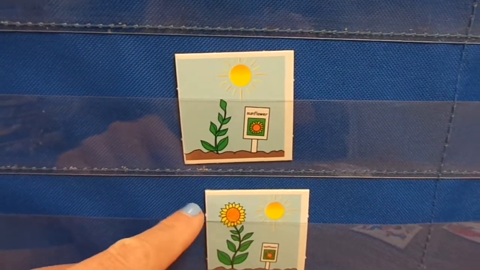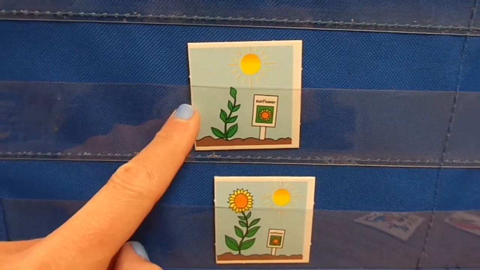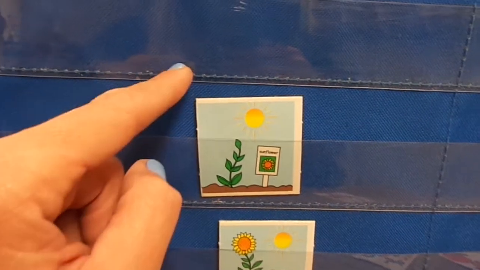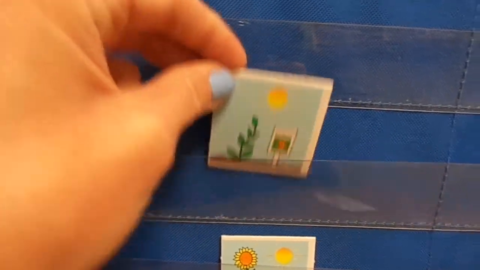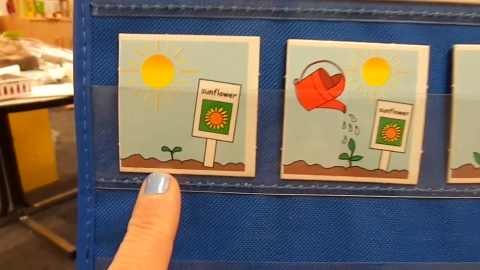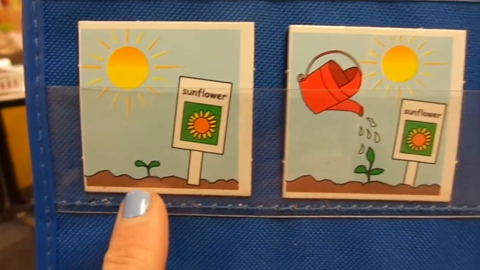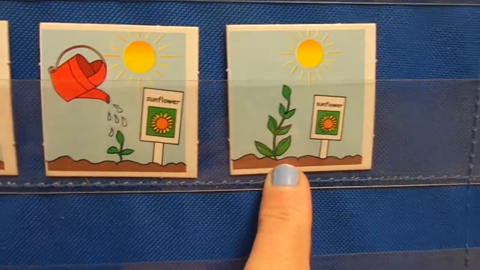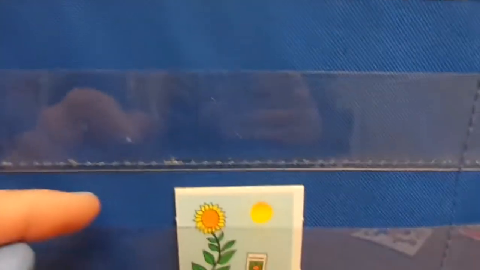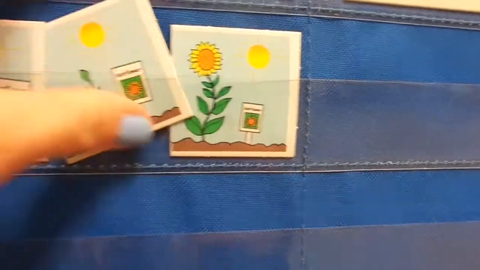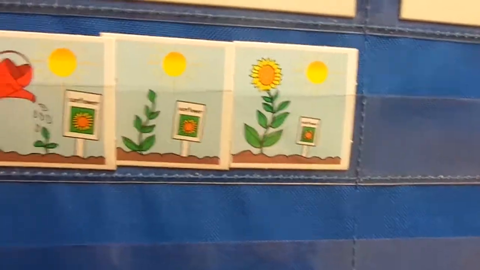Then what comes next? Do we get the flower next, or does it keep growing bigger and bigger? Which one? Yep, you're right. This one is our third step. So we have a little baby just pushed out of the ground. We water it and it's growing. It's growing bigger. And finally, the last step is dun, dun, dun, dun, the sunflower grows.